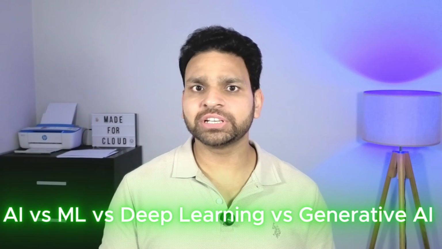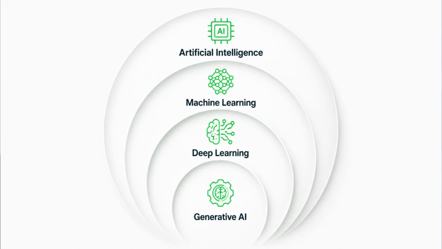Now, many people get confused between AI, machine learning, deep learning, and generative AI. So let's make this very simple. AI is the biggest term. Artificial intelligence means building systems that can perform tasks that normally need human intelligence. For example, understanding language, recognizing images, making decisions, planning, or solving problems.